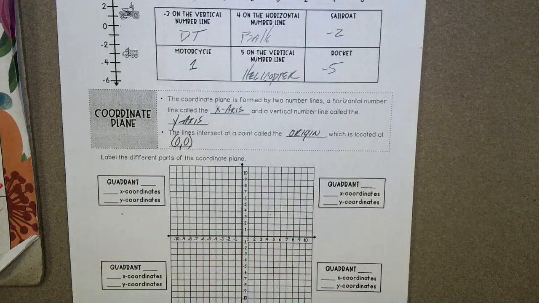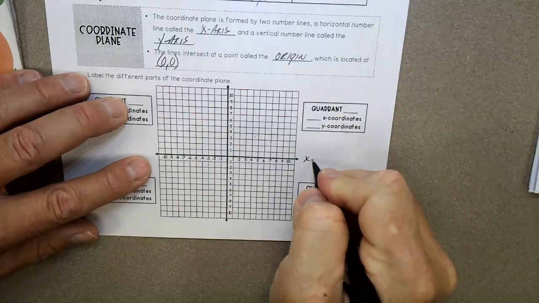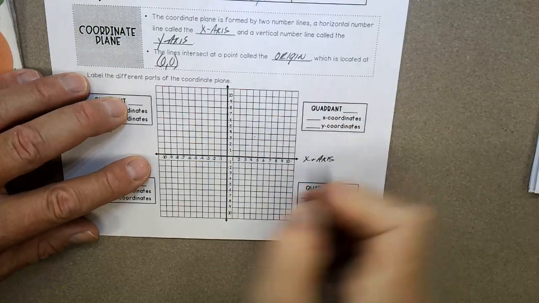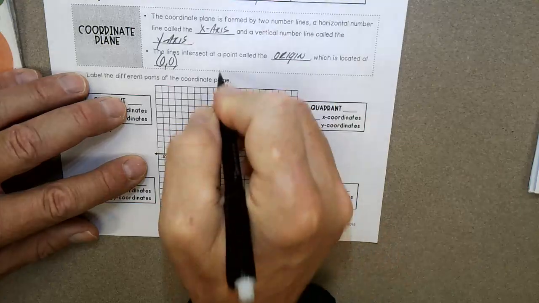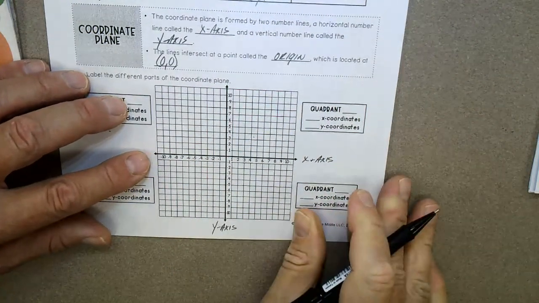When we talk about the coordinate plane, we have a lot of vocabulary here. We're going to slide down and see all of this very quickly. First thing is this is the x-axis. The x-axis is horizontal, and the y-axis, and we'll label that, the y-axis is vertical.